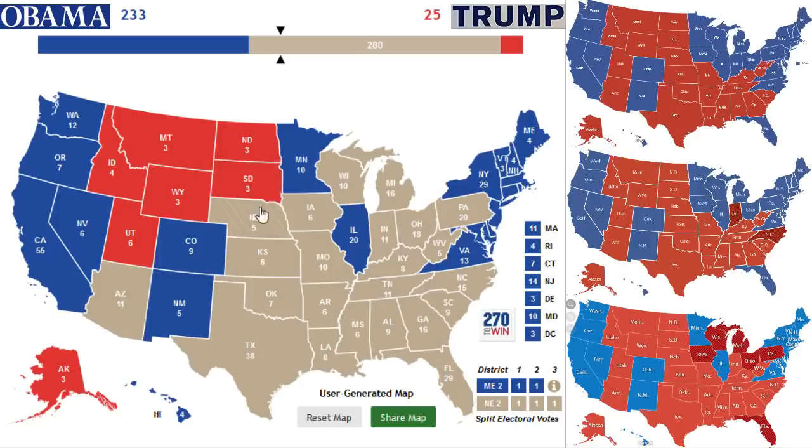Moving on to North Dakota, South Dakota, Nebraska, Kansas, Oklahoma, Arkansas, Louisiana, Mississippi, Alabama, South Carolina, Tennessee, Kentucky, and West Virginia. Now, all of these other states were ones that Trump was able to win by less than 10 percentage points against Clinton.